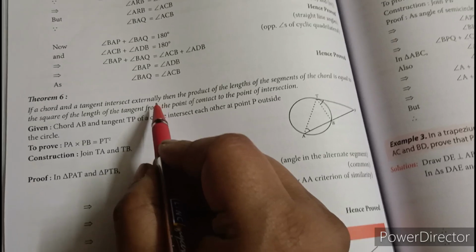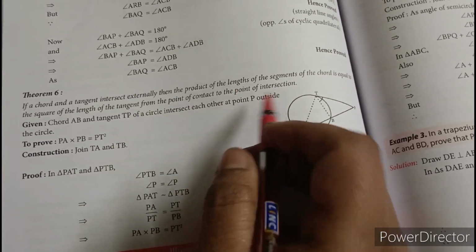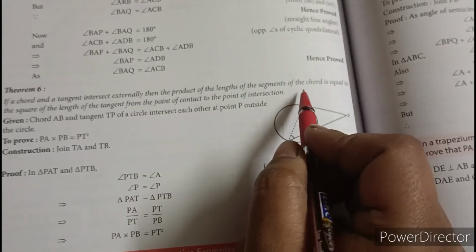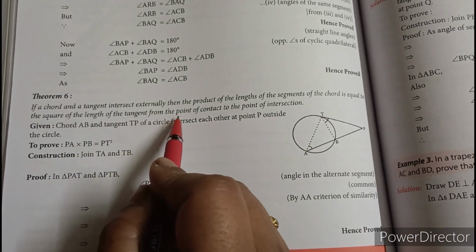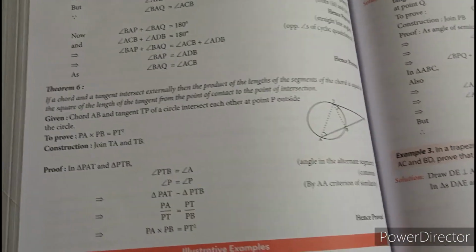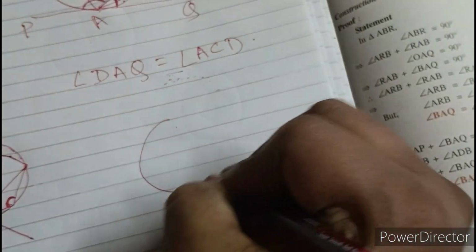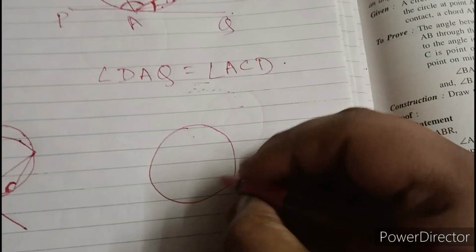Next theorem, I can see it from the book. If a chord and a tangent intersect externally, then the product of the lengths of the segments of the chord is equal to the square of the length of the tangent from the point of contact to the point of intersection. I'm drawing the diagram. All the theorems, you need to know the diagrams very well. Otherwise, you won't be able to crack the sums of the exercise.